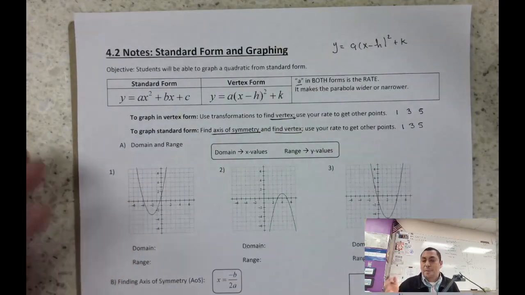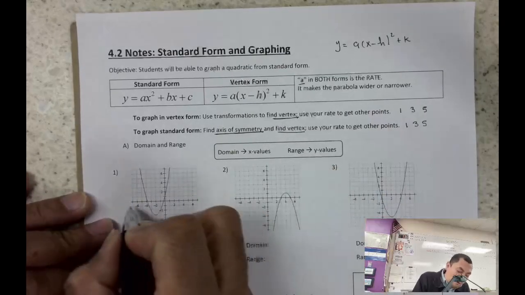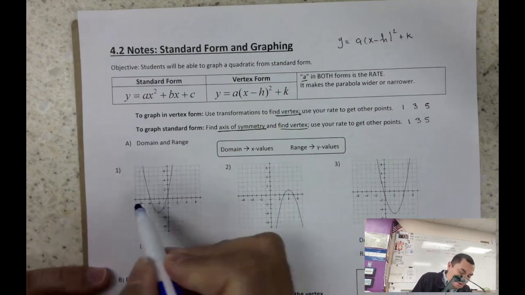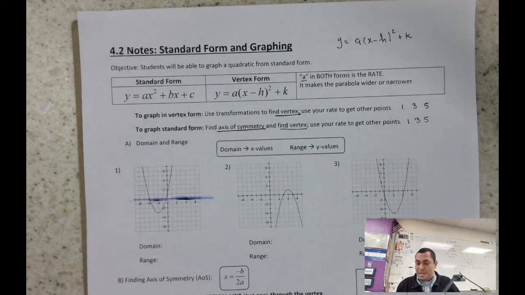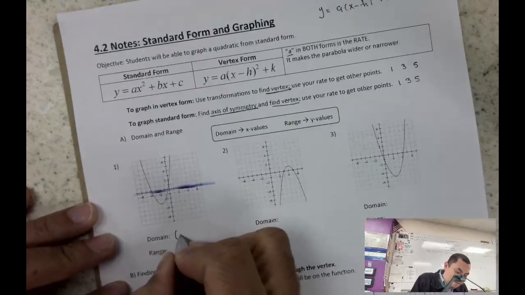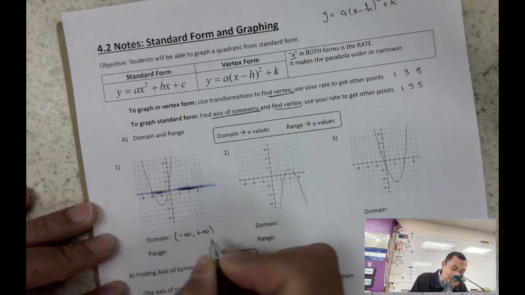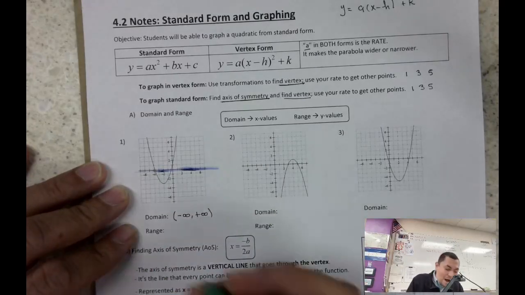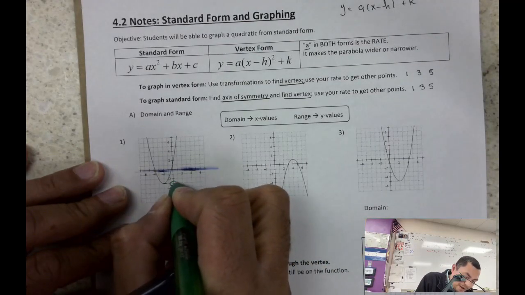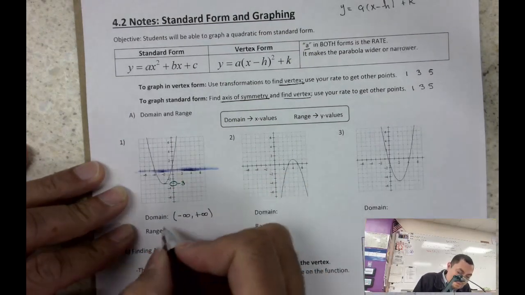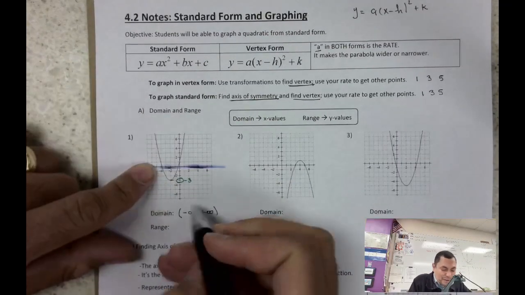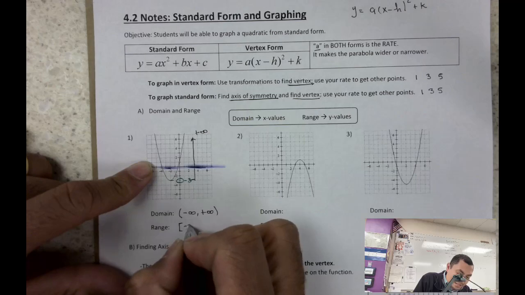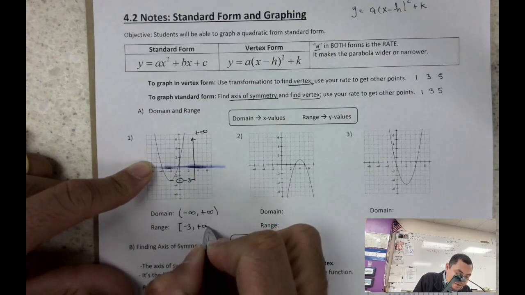We're going to do a brief review, domain and range, what we saw today. Remember that domain is all your x values. So the first one, what is the domain? From negative infinity to positive infinity for every single one of these functions. What is the range? It's the y value. Which number is this one? Negative 3. I don't have graph at this bottom part, so my graph starts at negative 3 and goes all the way up to positive infinity. So I have negative 3, comma, positive infinity.